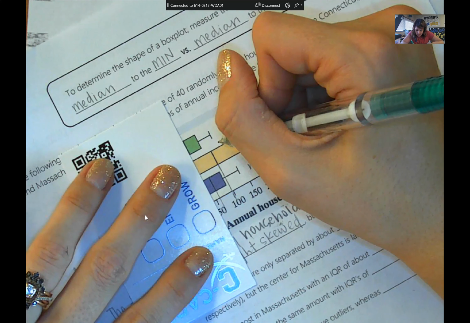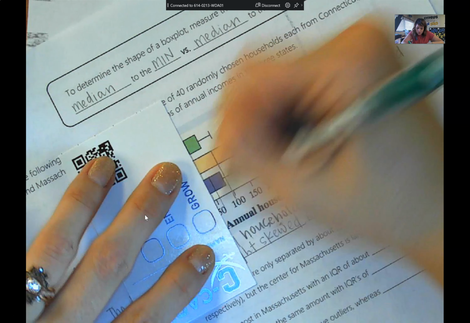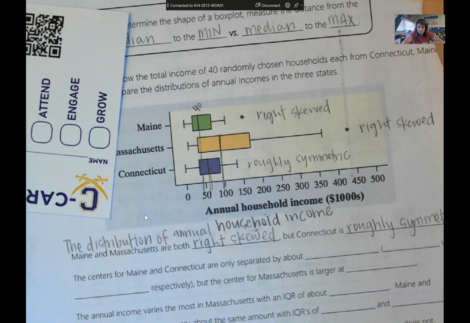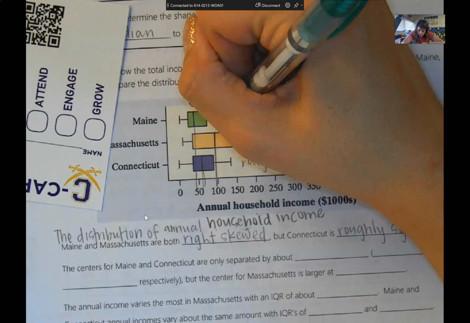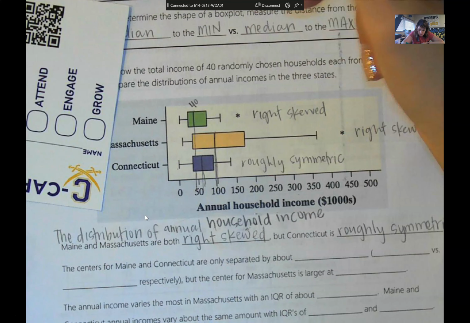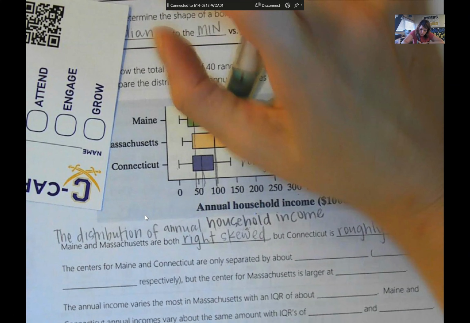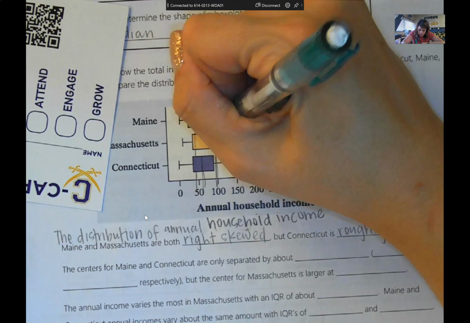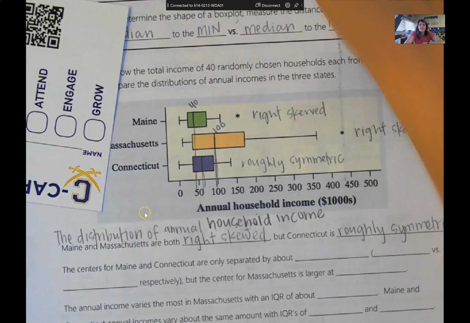So I'm going to the center of the box and I'm drawing down to the axis. You can just freehand it as well. Okay, so for me, it's looking like the center for Maine is about 40,000. The center for Massachusetts, I'm just going to round up to 100. I think that's pretty close to 100. If you want to say 90, that's fine.